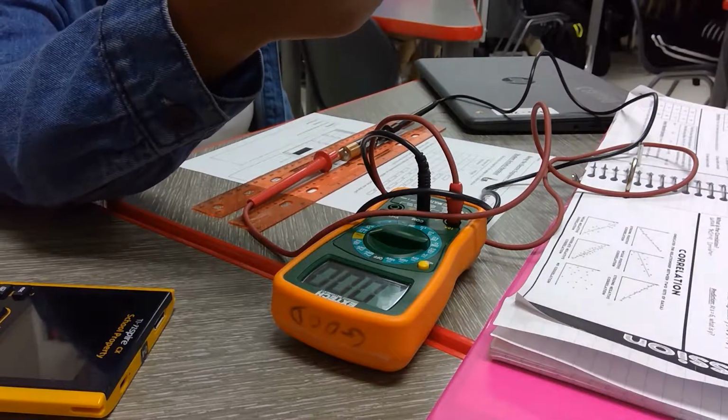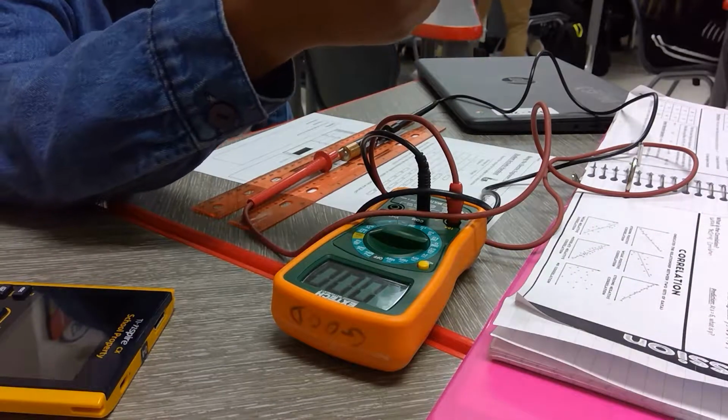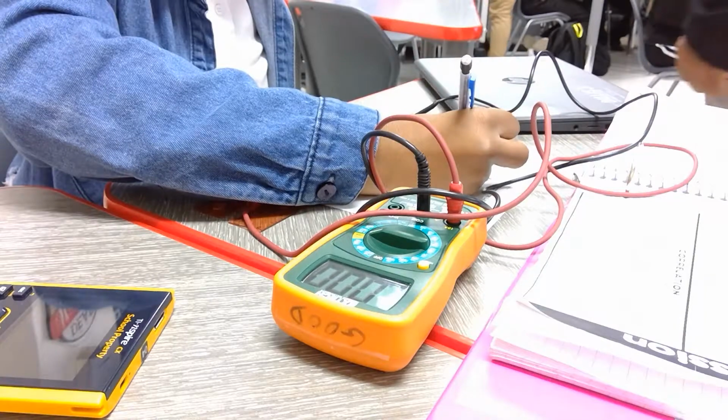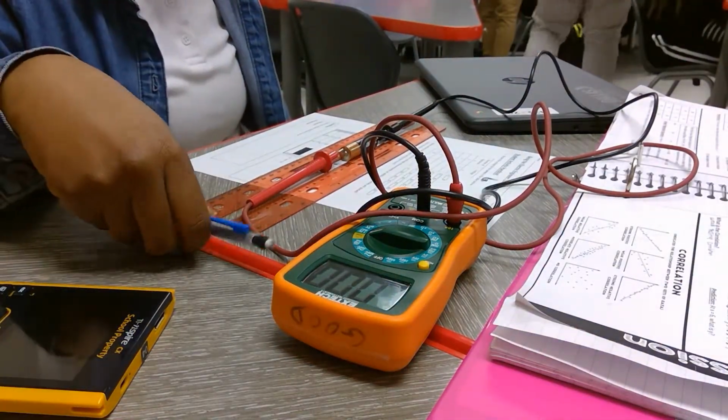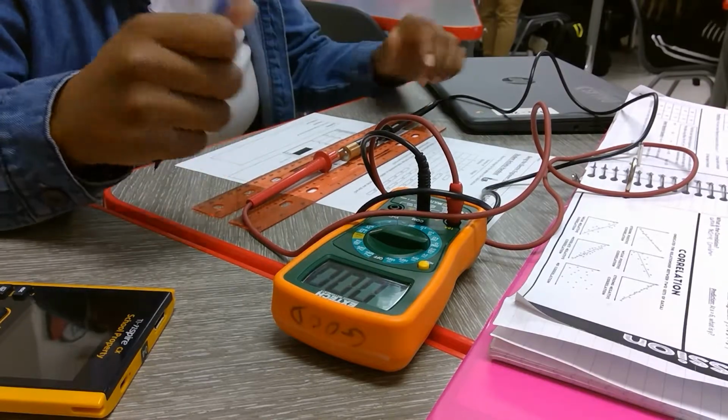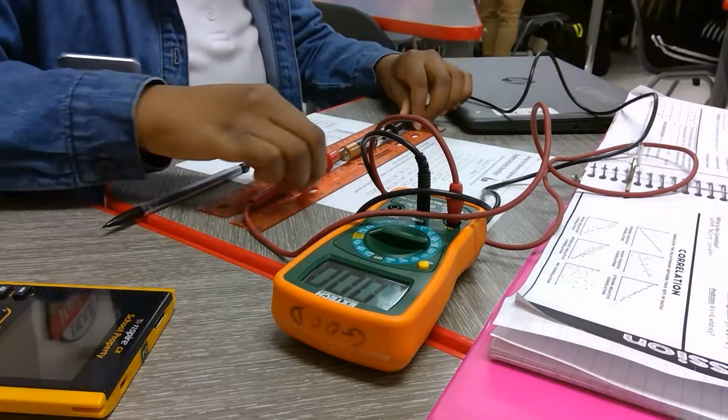0.74 was your most consistent number. I can see it right here. Okay. So I'll be your partner. I'll tell you what it says when you do it. So let's do the second one. Move it and put the second battery in there. Go ahead and put that down.